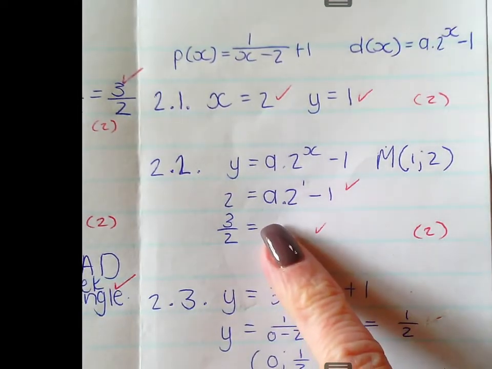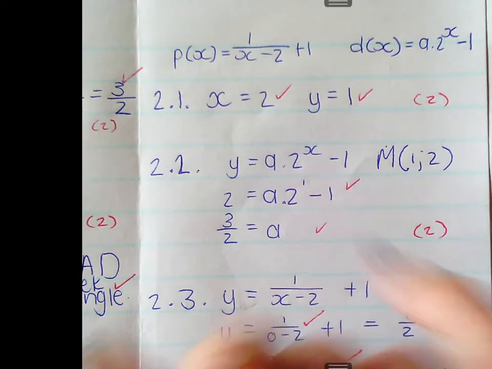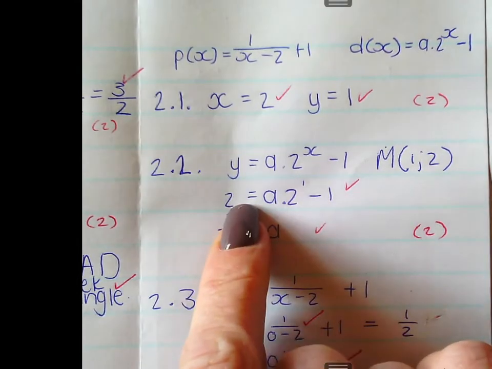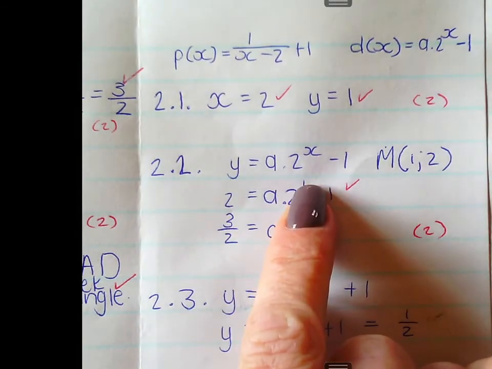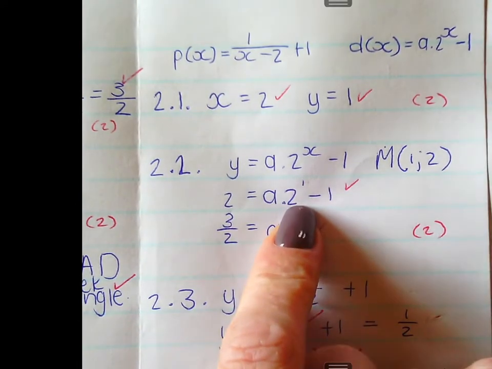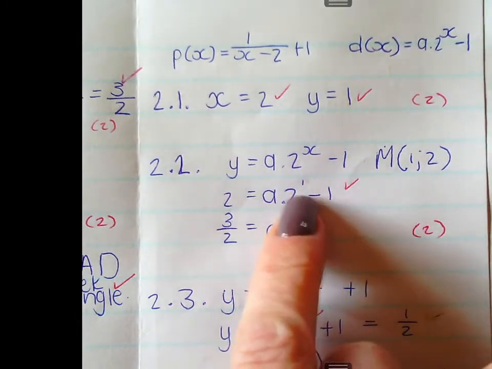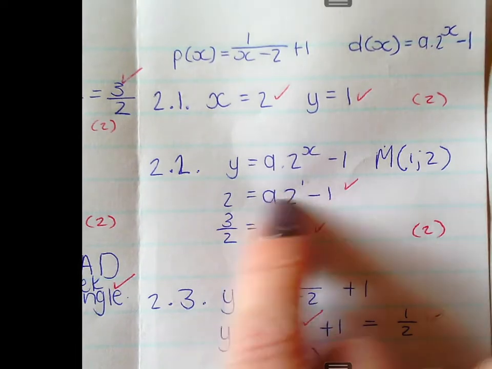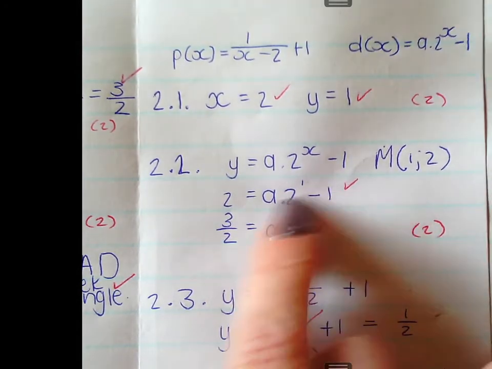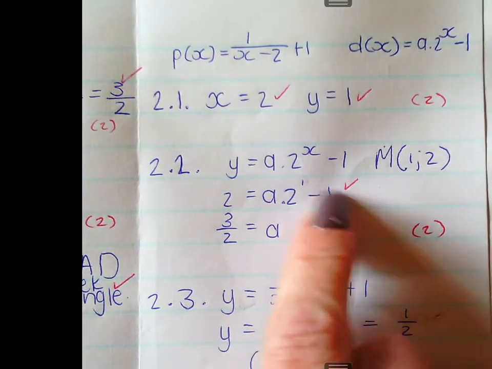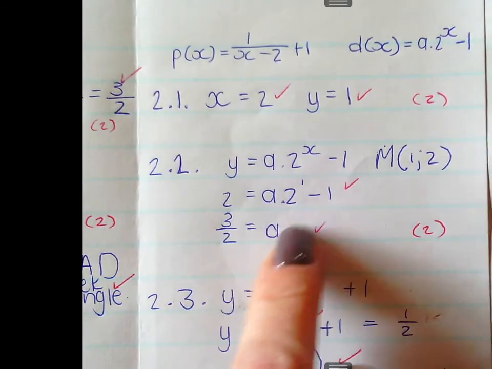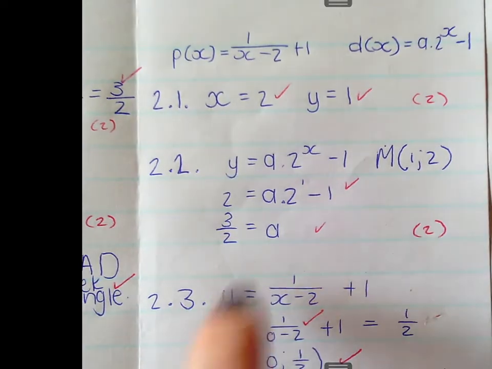Next one, 2.2, finding the value of A. You substituted the point M that was given, 2 into the place of Y, 1 into the place of X. And then the mistake that most of you made, you took that 2 and you subtracted 1 from it. This is a term with a variable, that's a constant term, so you cannot subtract these from each other. This negative 1 has to go over to the other side and it becomes 3 over 2 when you divide with that 2 there. So it's 2 marks to get to 3 over 2.